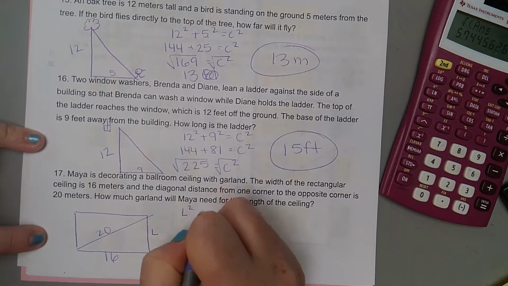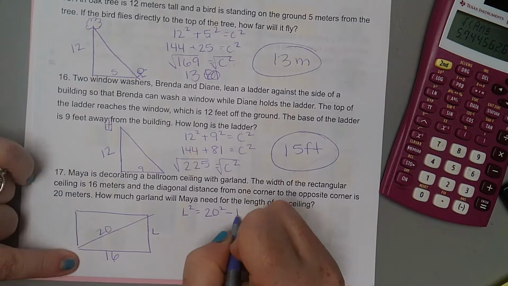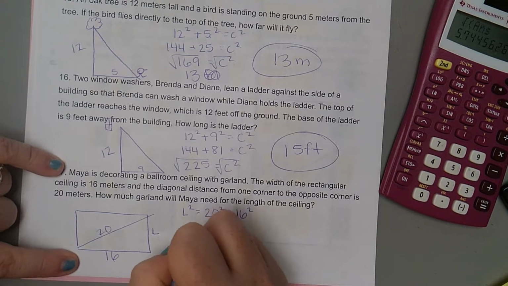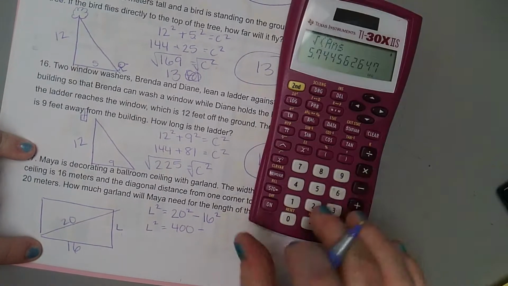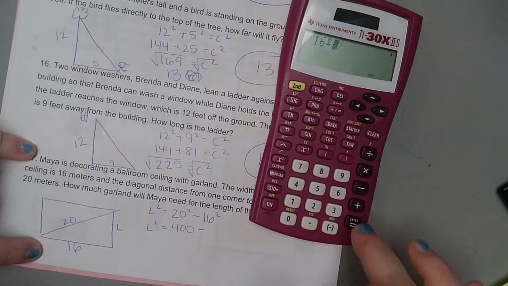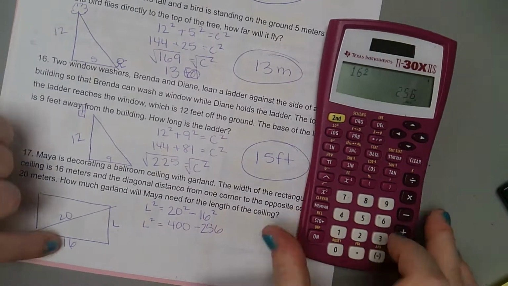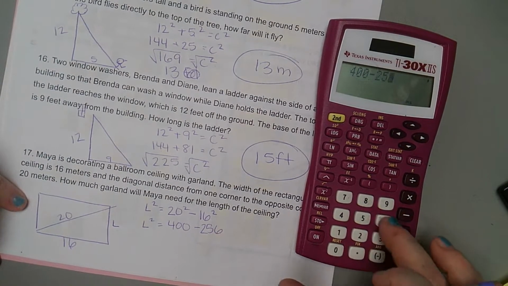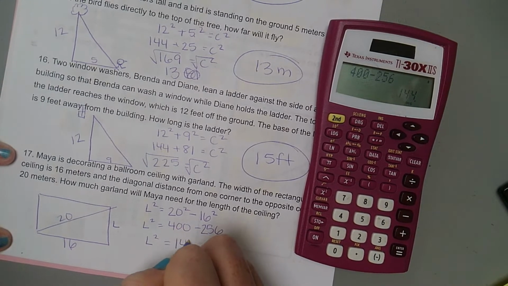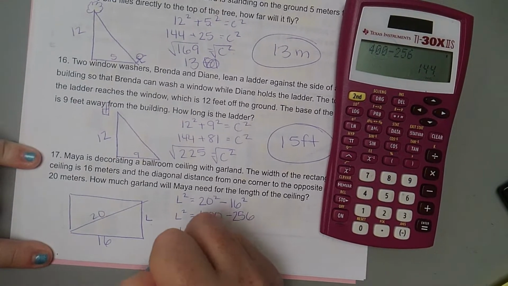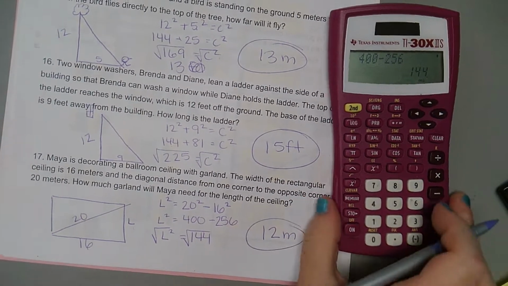So the length of the ceiling equals your hypotenuse squared minus your leg squared. 20 squared is 400. 16 squared, I think, is 256. When you subtract them, 400 minus 256, the length is 144. Square root that. The length of the ceiling is 12 meters.